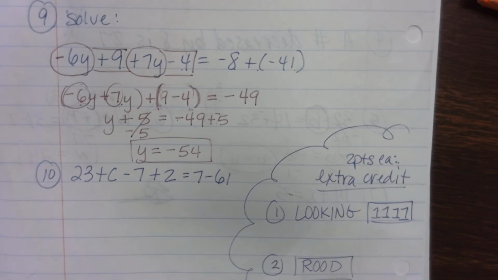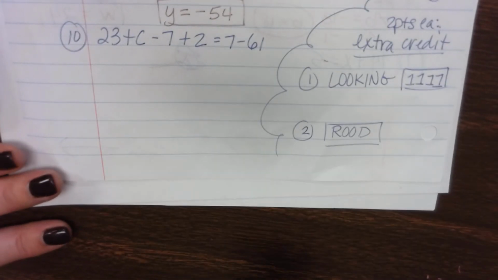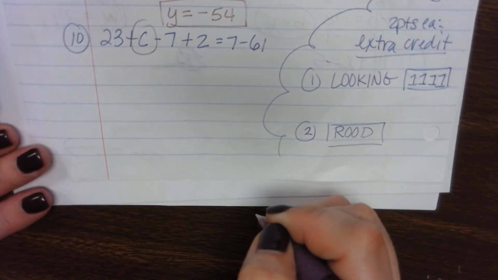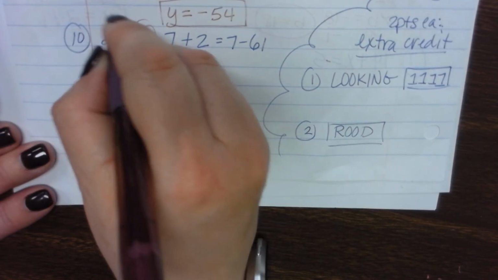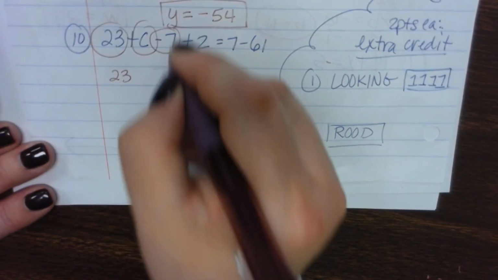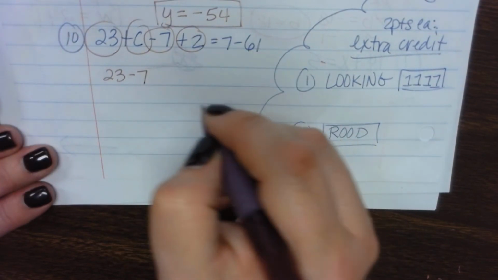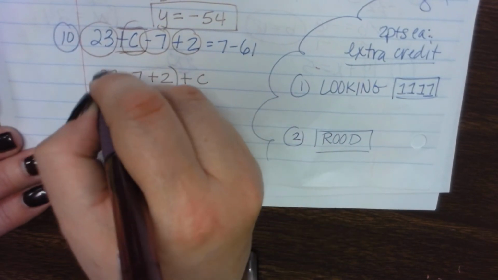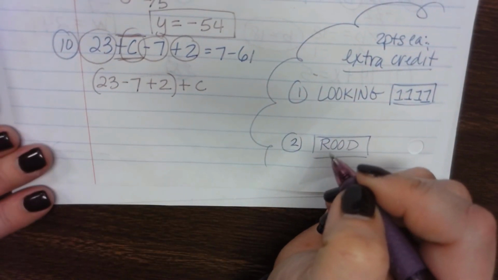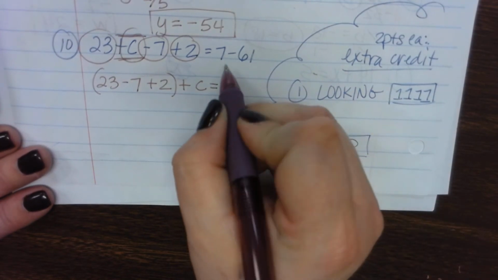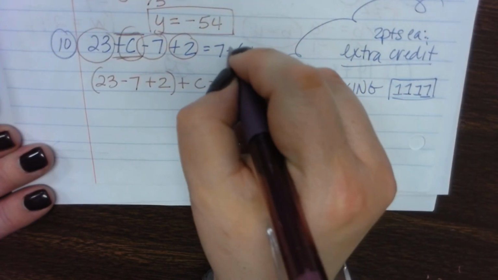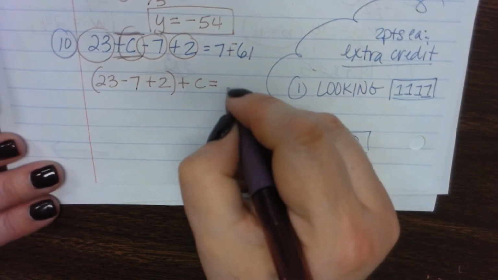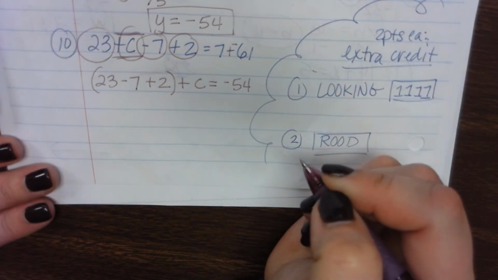All right. And then the last one was a little bit shorter, but we still had a problem. Now, guys, there is only one variable here, and that's the c. So when I'm looking at 23 minus 7 plus 2, that left me with c, okay, plus c. So I've got all of these variables here. I'm just going to put them all together, and that's equal to 7 minus 61. That will keep, change. And let's subtract, keep the sign of the bigger number. That leaves me with a negative 54.